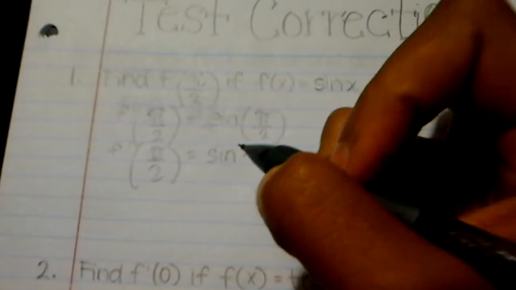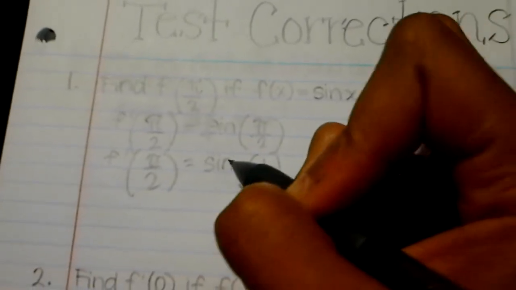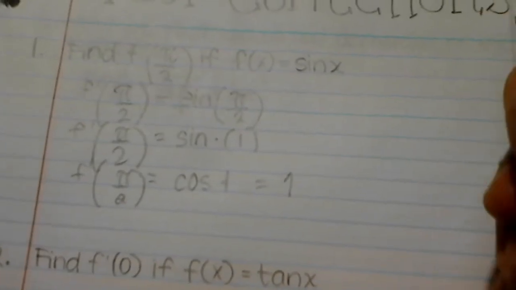Sine, and the derivative of pi, which is 1, equals over 2. And then cosine, the derivative of sine is cosine. And you bring down that 1, so that becomes times 1 equals f prime of pi over 2. And cosine times 1 equals 1.